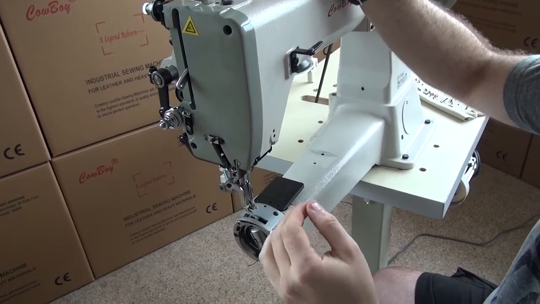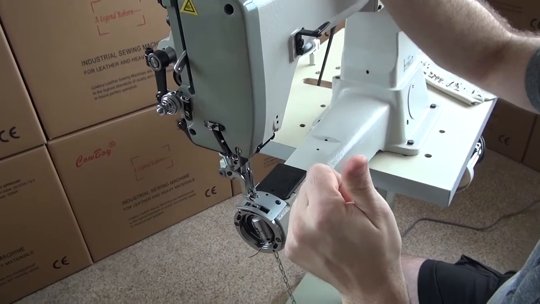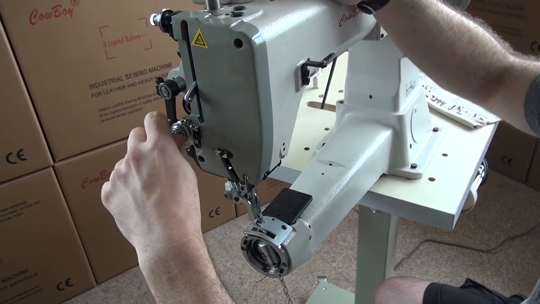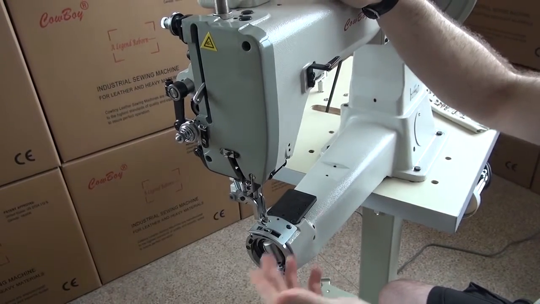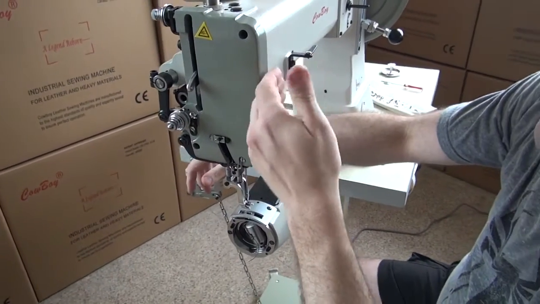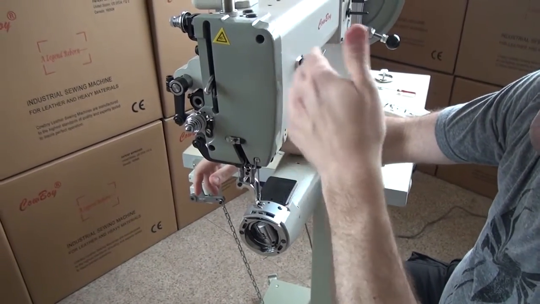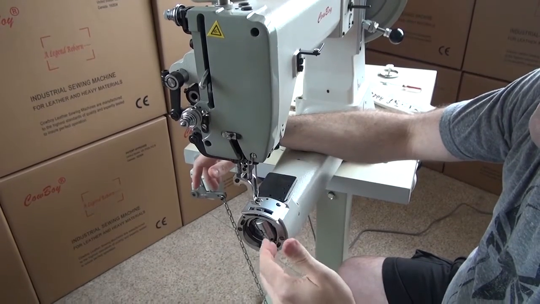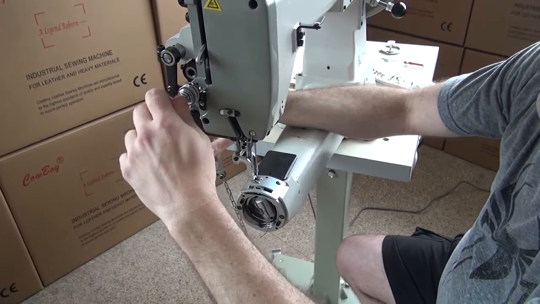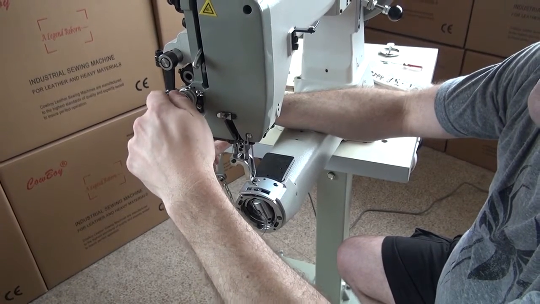Now if you had loops on the top side of the material, then what we would have to do is loosen the top thread tension. When you have loops on the top side of the material, that basically means that the top side of the machine is winning the tug-of-war between the top of the machine and the bobbin area in the sewing machine. So if you have loops on the top side of the material, you're definitely going to need to loosen the top thread tension.